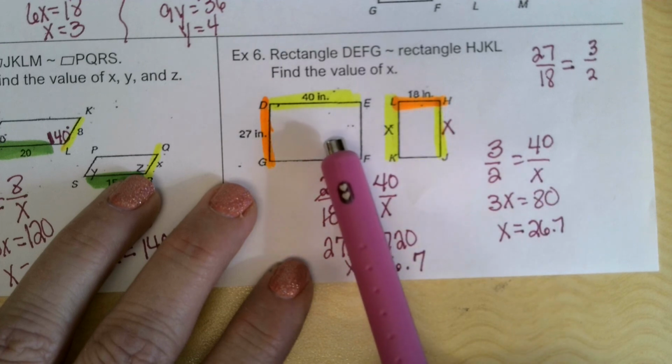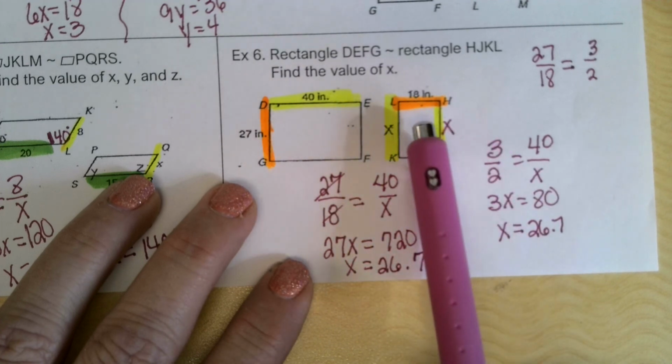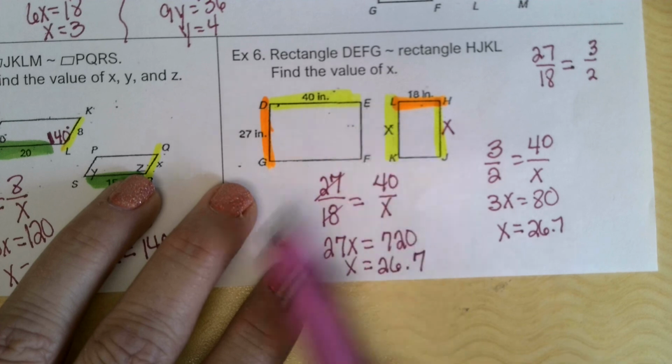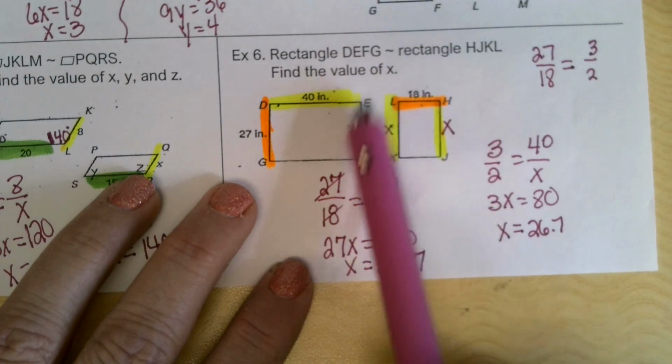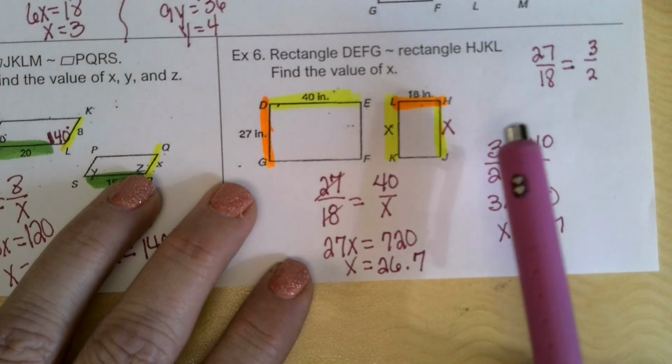If I were to ask you what is the perimeter of the smaller rectangle, then I would know that this is 26.7, 26.7 plus 18, I could get the scale factor very easily.